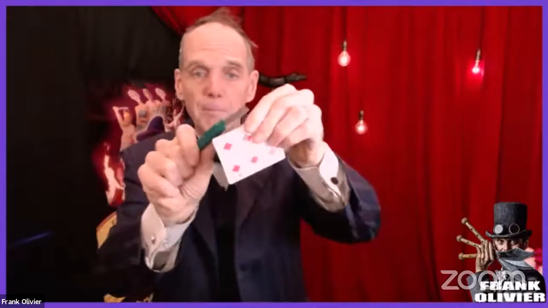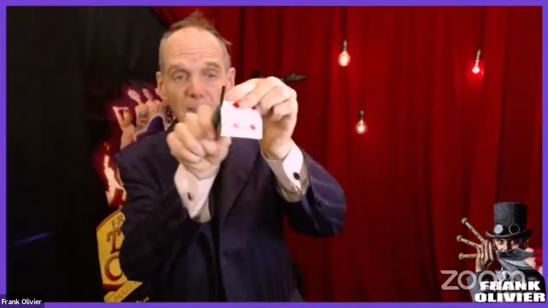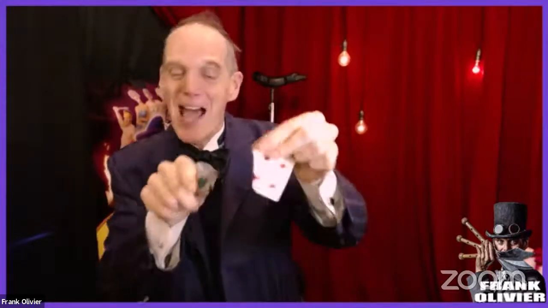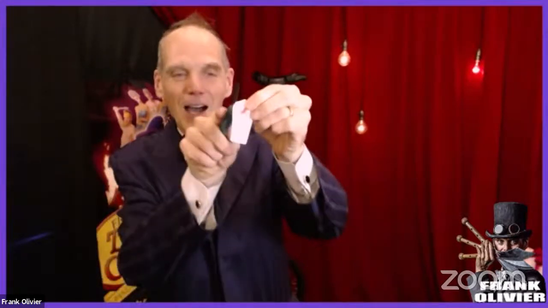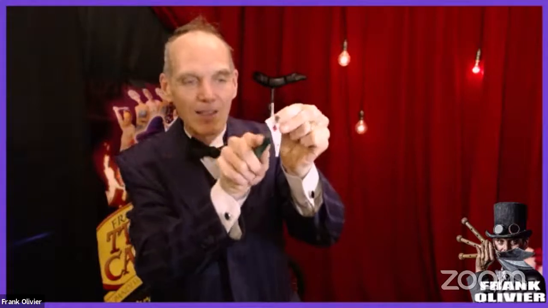Well, watch how this razor blade cuts up this playing card. Whoa. It has to be extremely sharp to cut up a card like that. That's exactly how sharp these are.